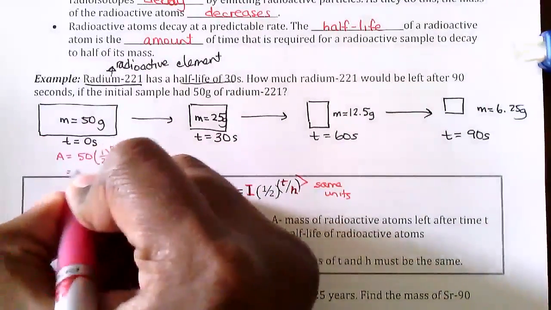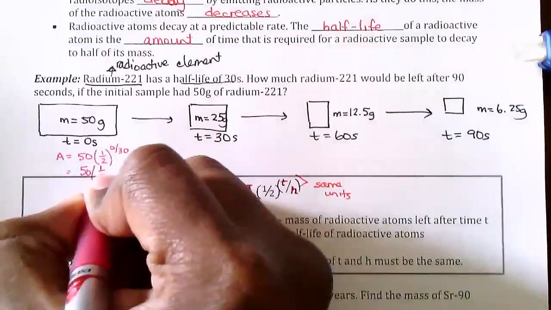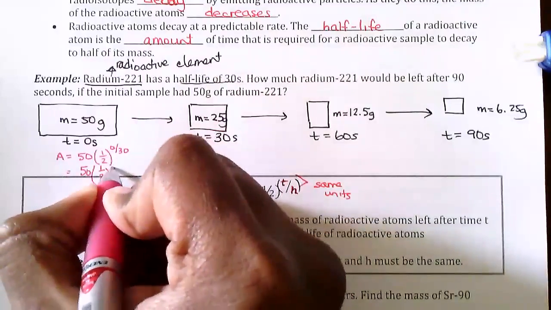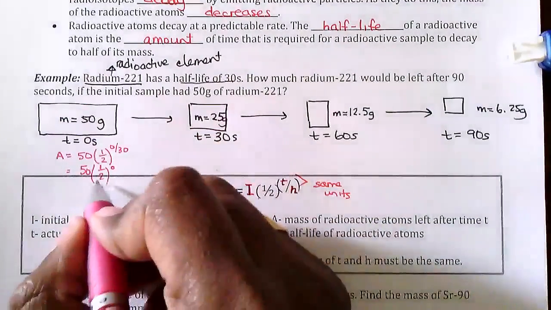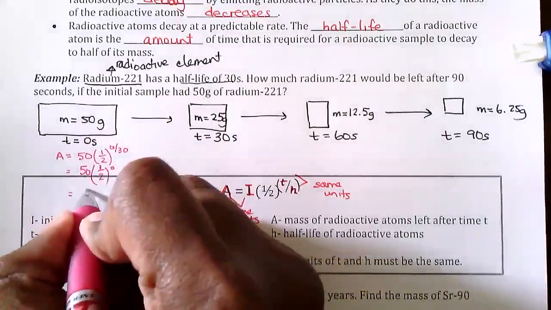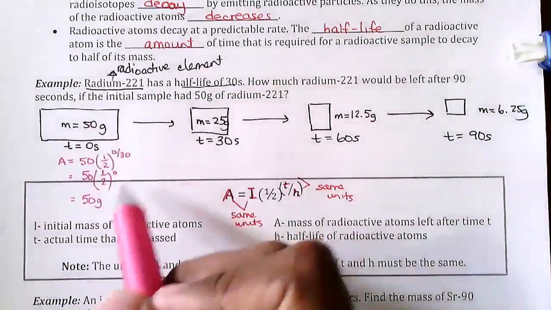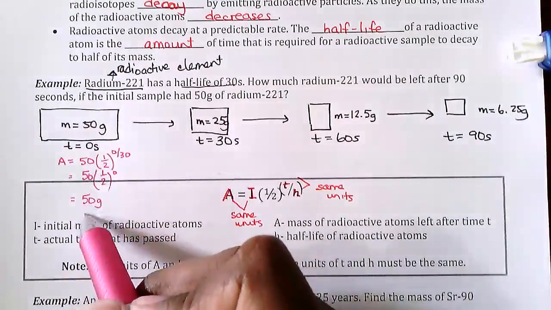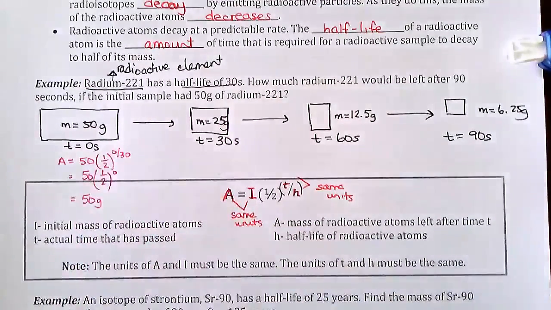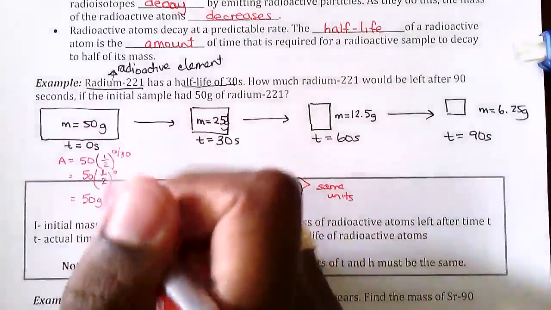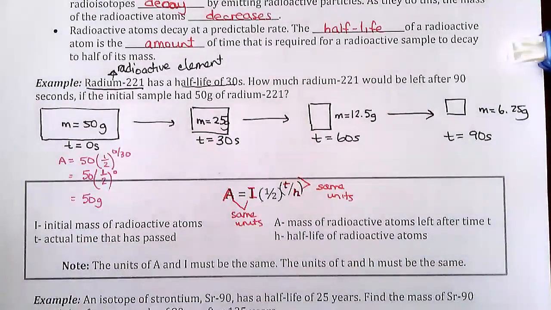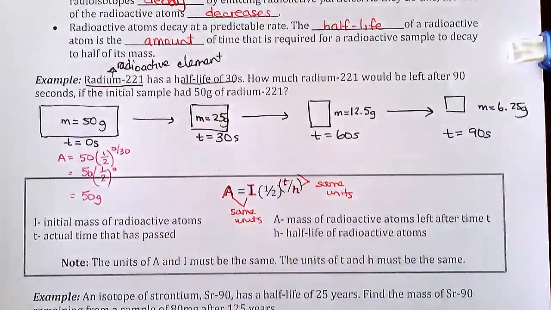So that just gives me 50 times half to the power of 0, because 0 divided by 30 is 0. Half to the power of 0 is 1, so 50 times 1 is 50 grams. So what does this tell me? I started off with 50 grams, the t was 0, 0 seconds later, so right now, I still have 50 grams.